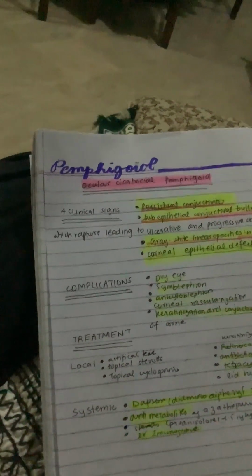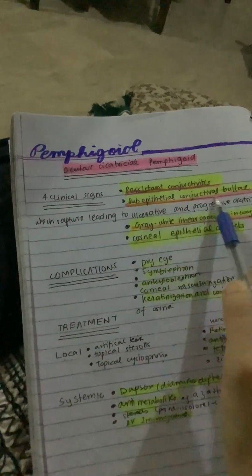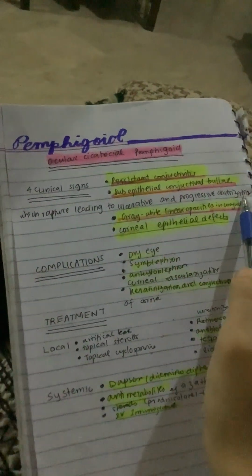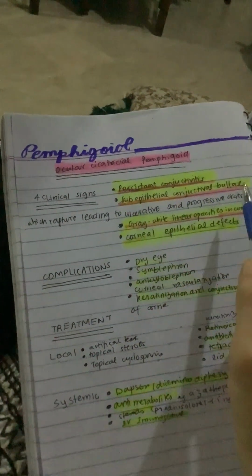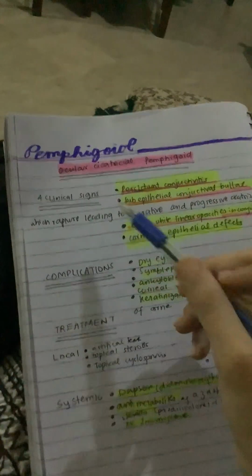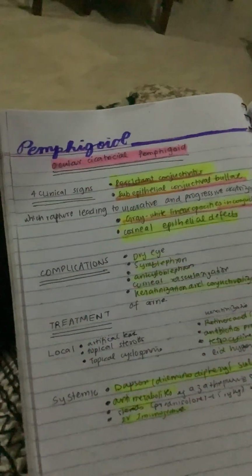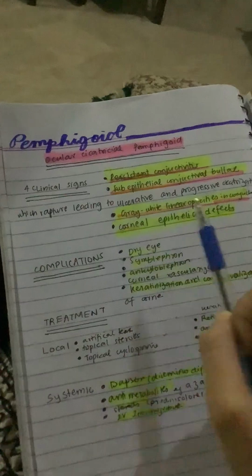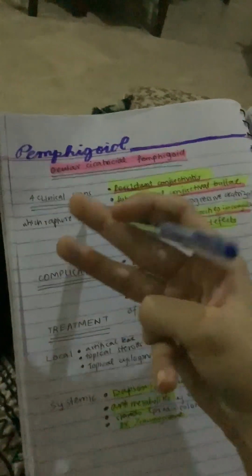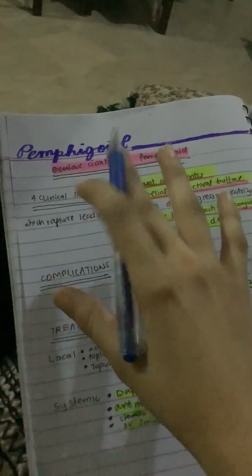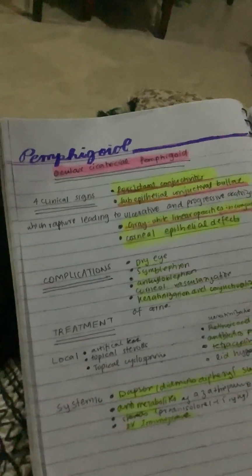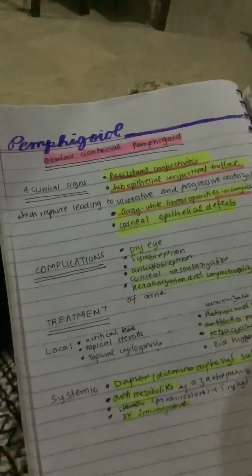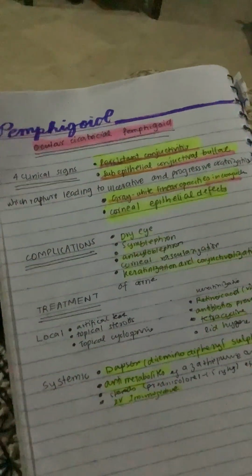Just remember persistent conjunctivitis and subepithelial conjunctival bullae. These bullae, when they rupture, lead to ulcerative and progressive cicatrization. So, constant and persistent conjunctivitis and subepithelial conjunctival bullae, which rupture and then further lead to cicatrization. Also, in the conjunctiva there are going to be gray-white linear opacities. So there are three pathologies associated with the conjunctiva: persistent conjunctivitis, subepithelial conjunctival bullae, and gray-white linear opacities of the conjunctiva.